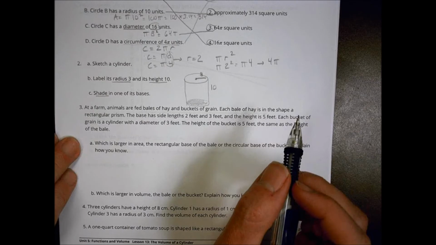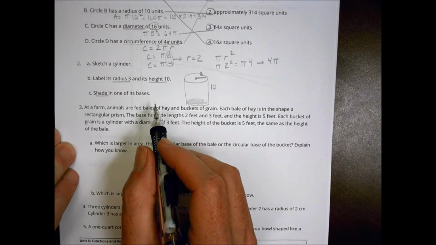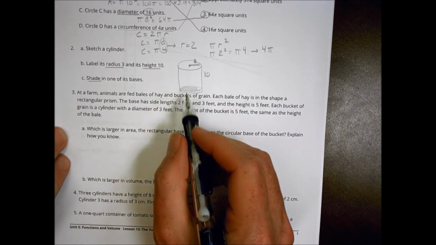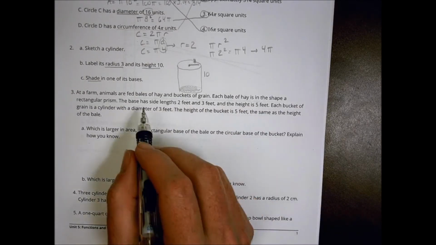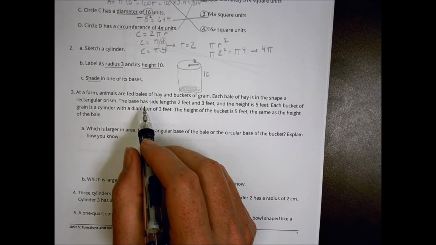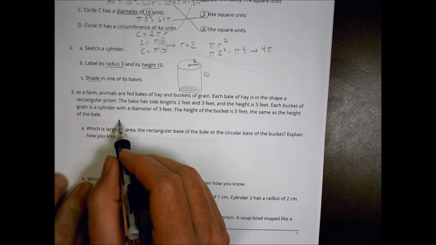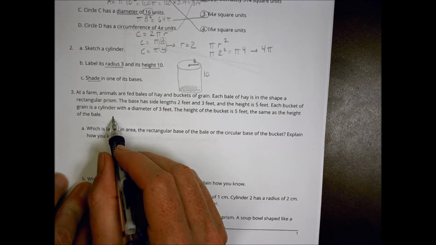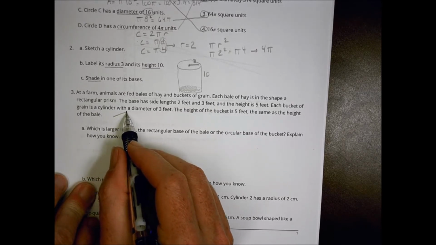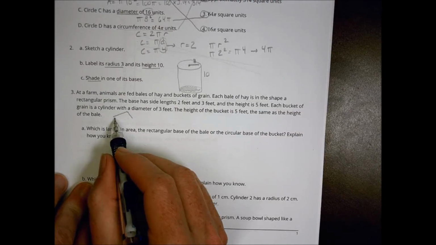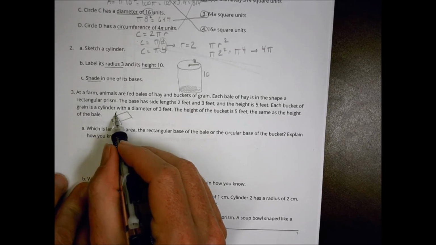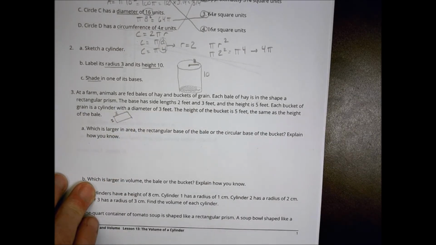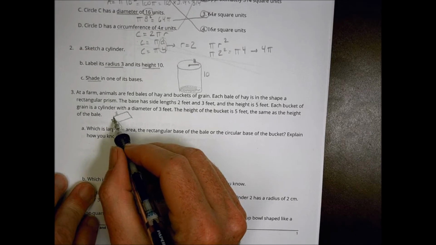Number 3 is a great problem here. It says, at a farm, animals are fed bales of hay and buckets of grain. Each bale of hay is in the shape of a rectangular prism. The base has side lengths of 2 and 3 feet. So we have a 2 by 3 foot base for the bales of hay, but the height is 5.